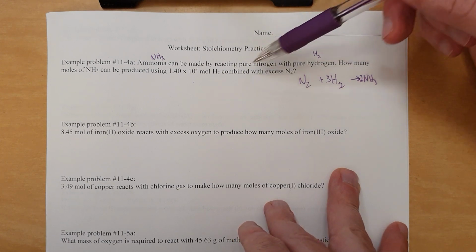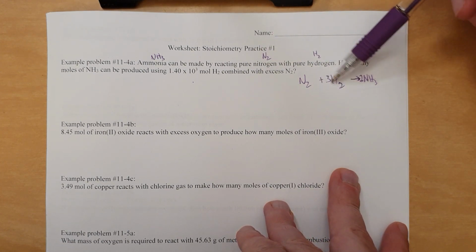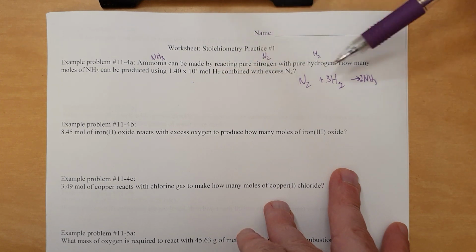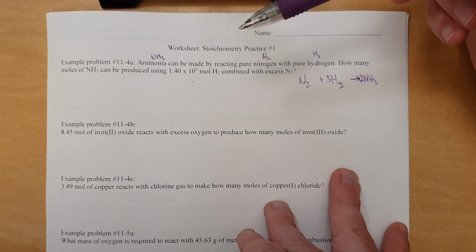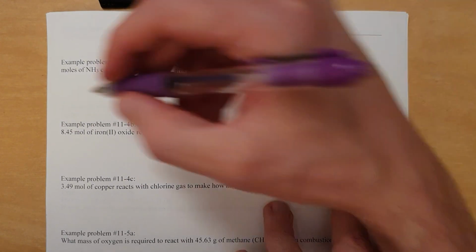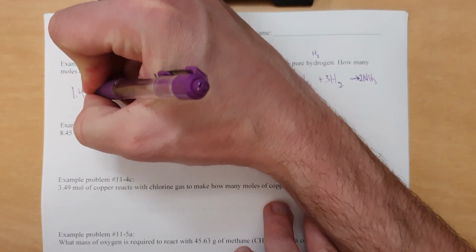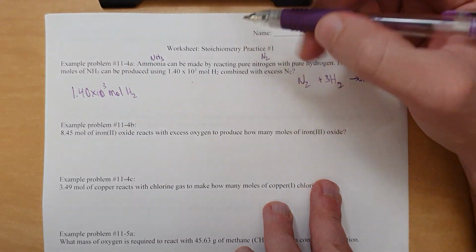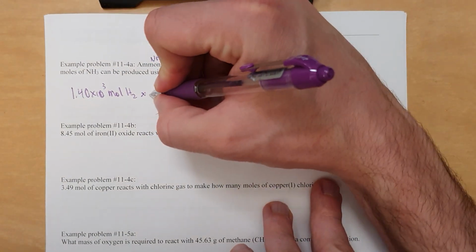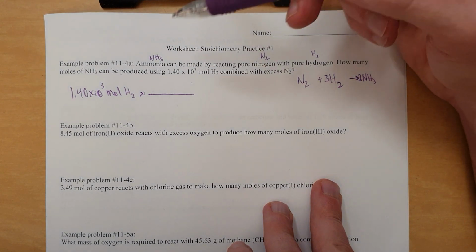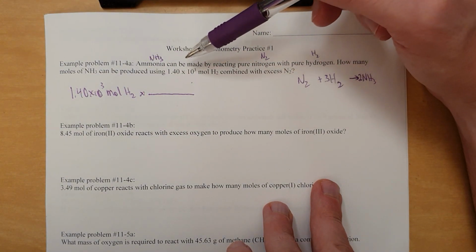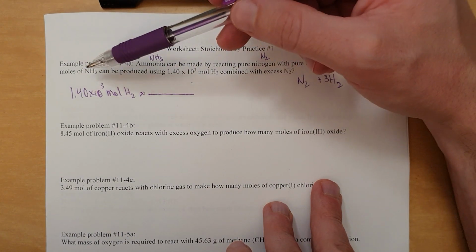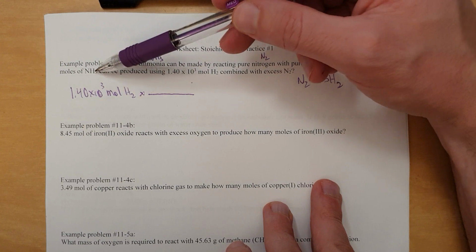Now we can do this because, why did I need to balance this? Because the only way to relate two different elements is by using moles, and more specifically the mole ratio from the balanced equation. So it says, what's our given here? That many moles of H2. So 1.40 times 10 to the third moles, and always include your chemical identity. So moles of H2 times, and then what do we need to go from moles of H2 to an answer of how many moles of NH3? So we're just going from moles of one thing to moles of another.